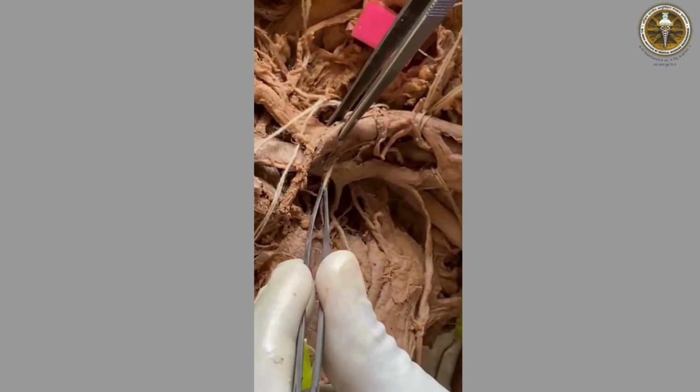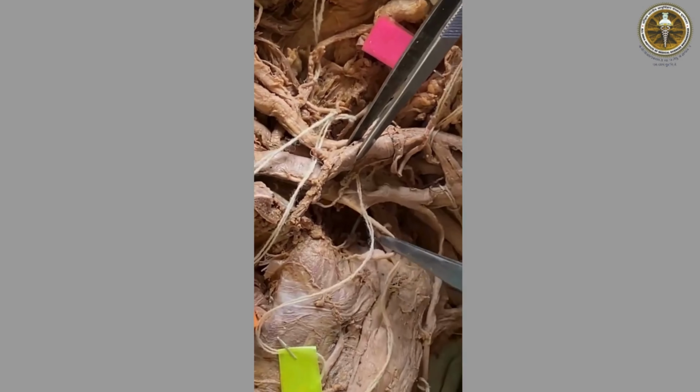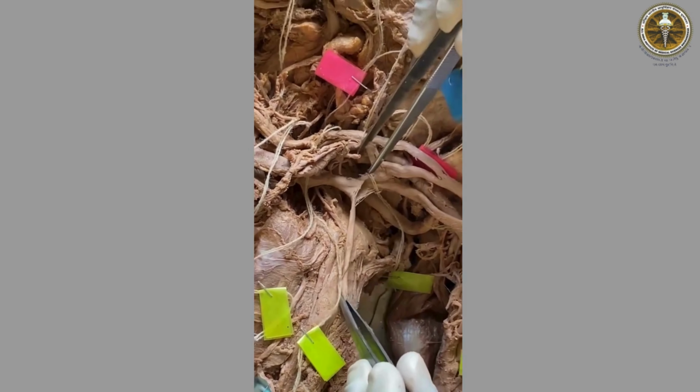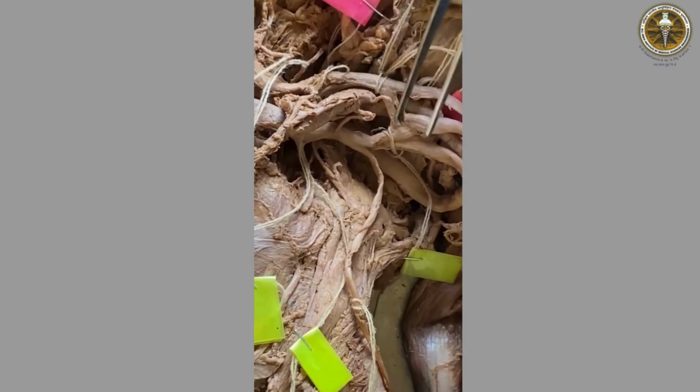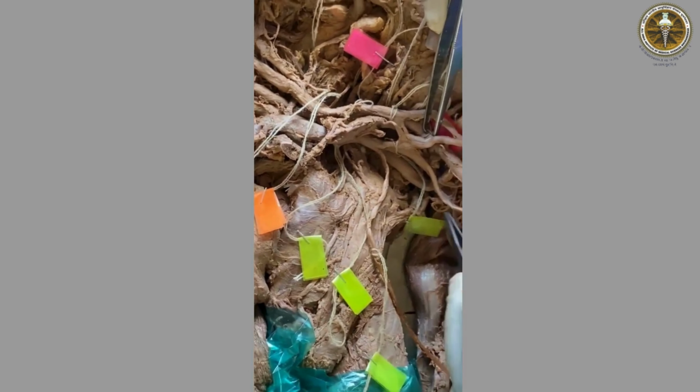This is the medial pectoral nerve. Then this nerve is the medial cutaneous nerve of the arm. Then this nerve is the medial cutaneous nerve of the forearm. Then here it gives the medial root of the median nerve. And finally, this is the ulnar nerve given by the medial cord. For that, we have used these green color tags.